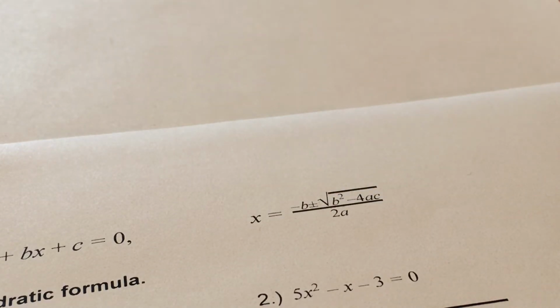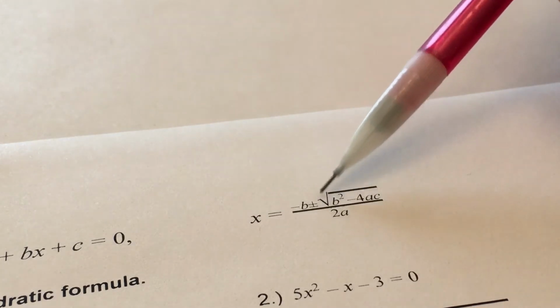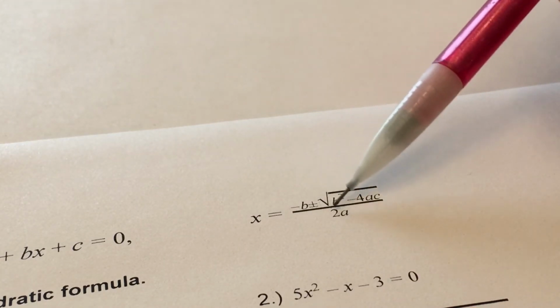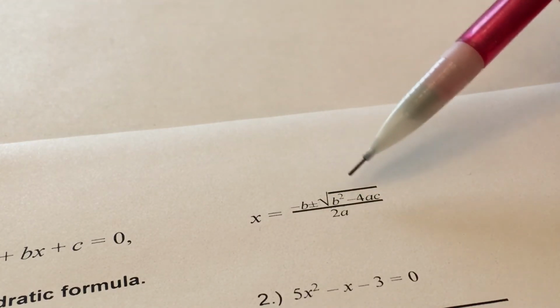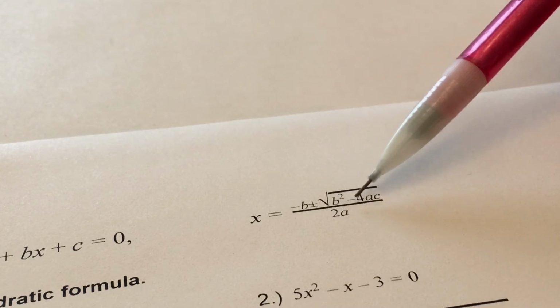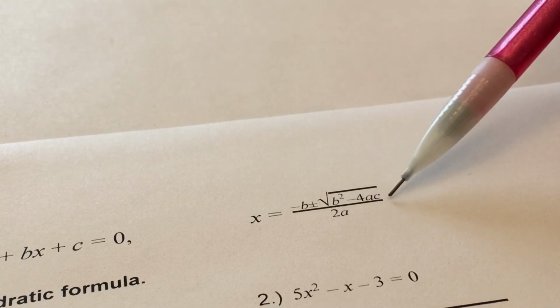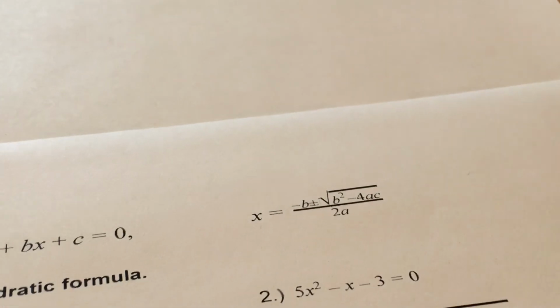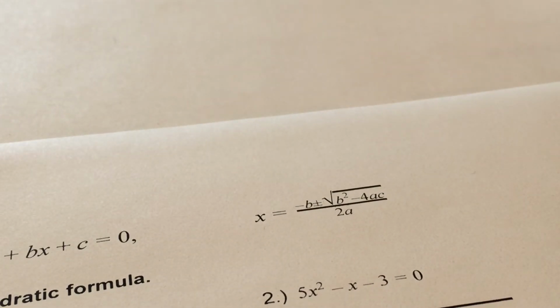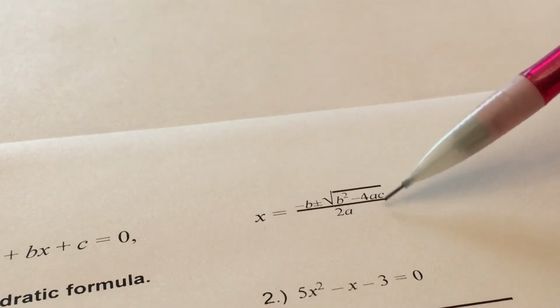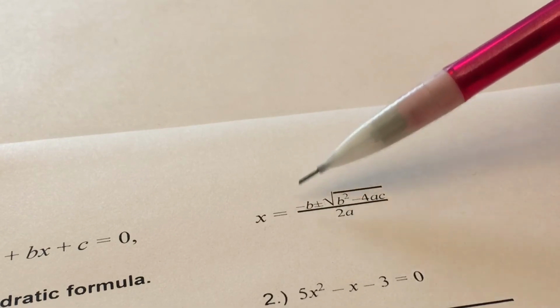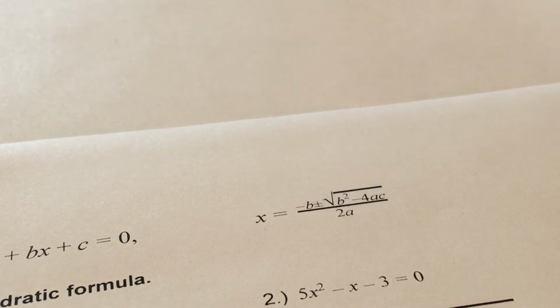So again, it's negative b plus or minus the square root of. So this is a big square root symbol. And underneath the square root, we have b squared minus 4ac. And it's all over. You'll hear me say all over every time. All over 2a. So this is a big fraction that gives us actually our two solutions to the quadratic formula.